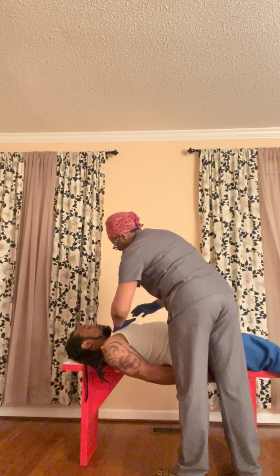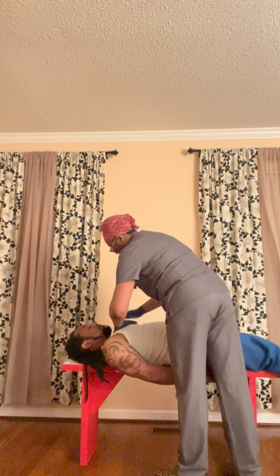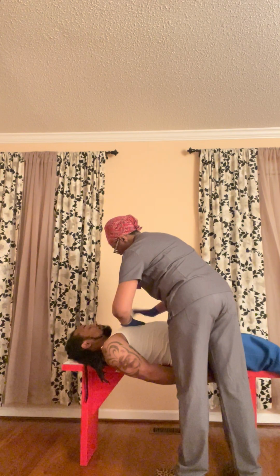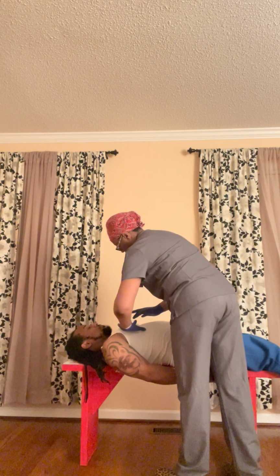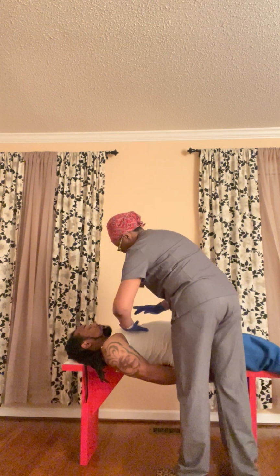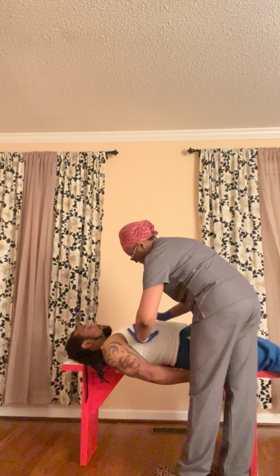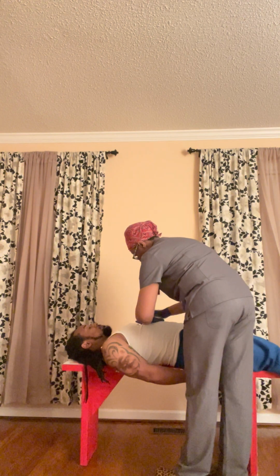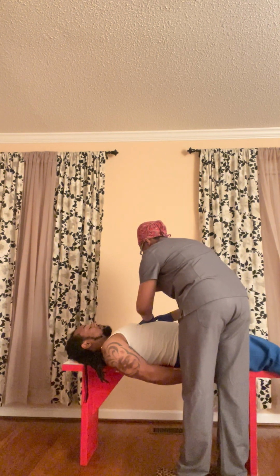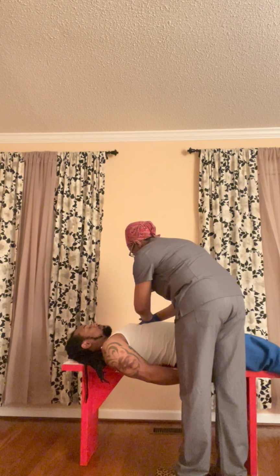Second intercostal. Fourth. Midclavicular. Mid-axillary.